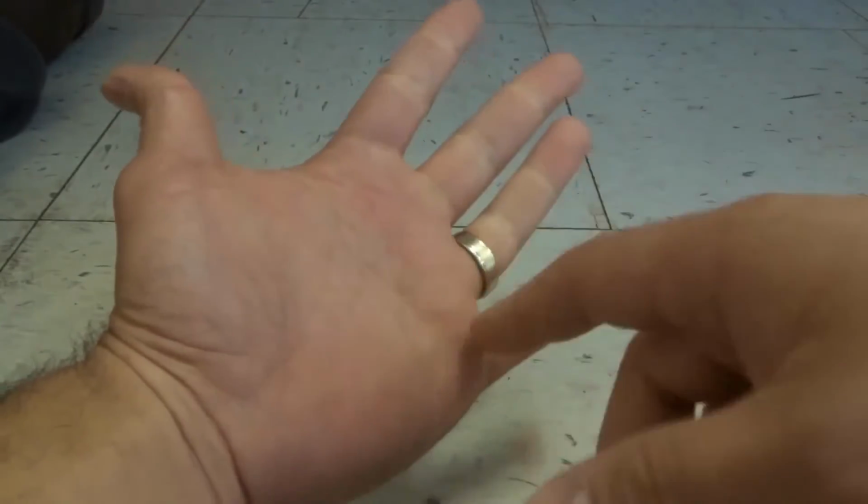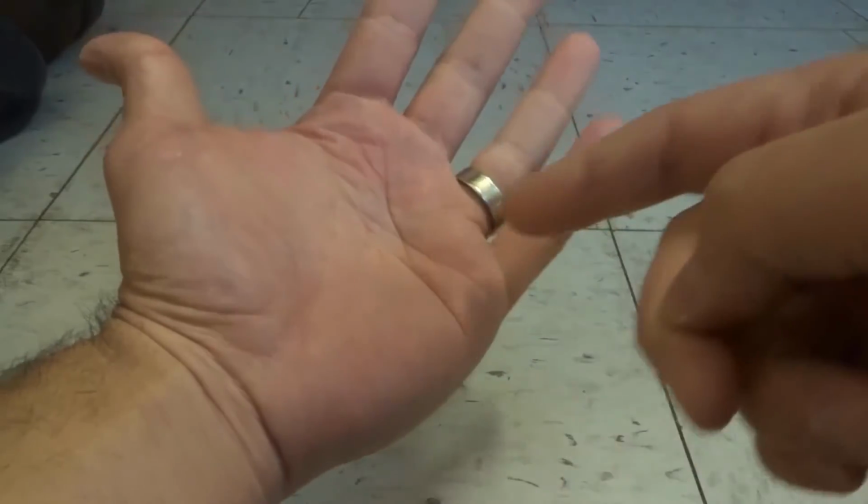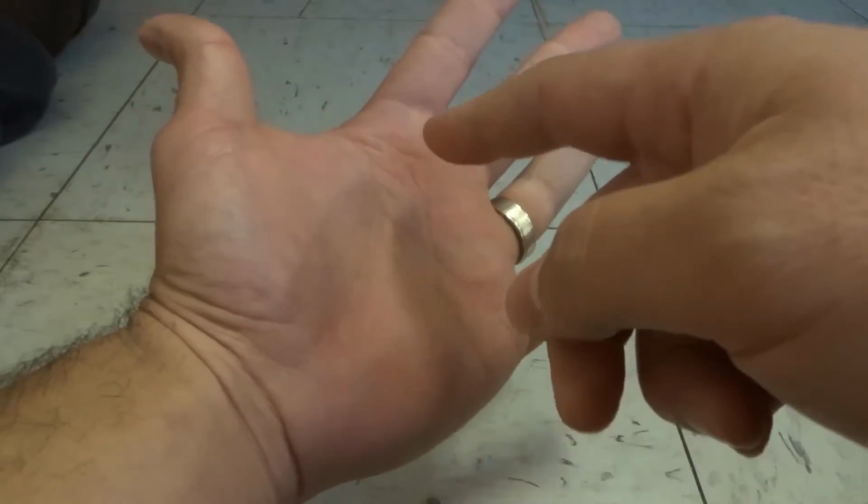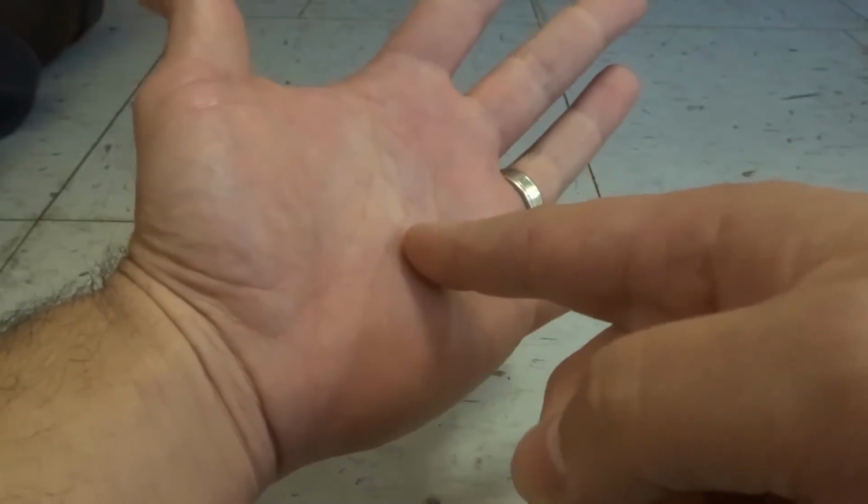Okay. The next line that we're going to talk about is the headline, which is the next horizontal line below the heart line, and it runs across towards the center of the palm, as you can see right there. Okay. That's the headline. So it's towards the center of the palm horizontally, right below the heart line. Once again, depth and length determine significance of things.